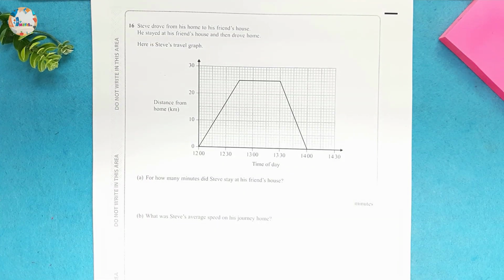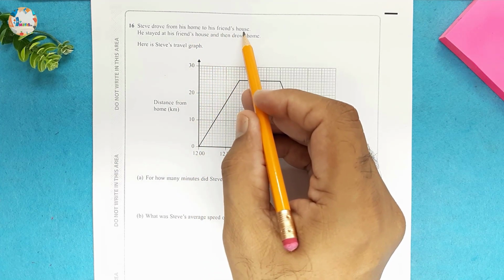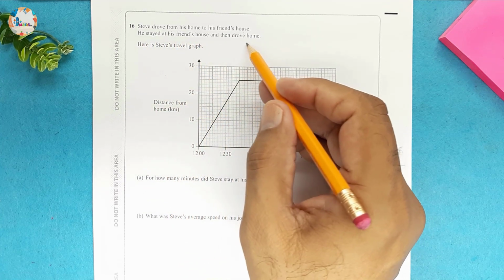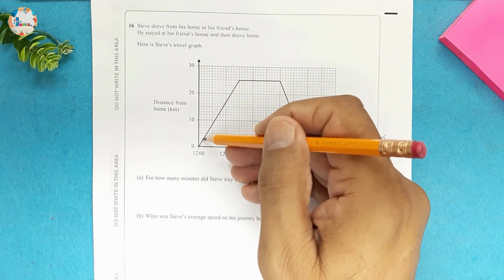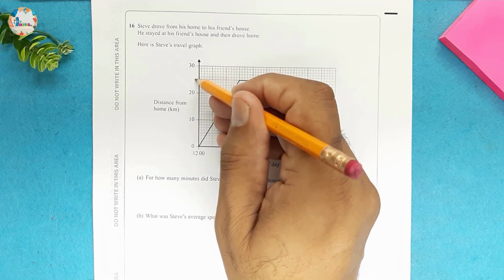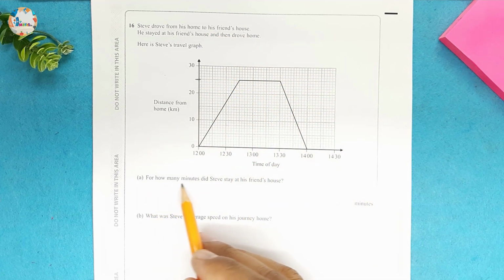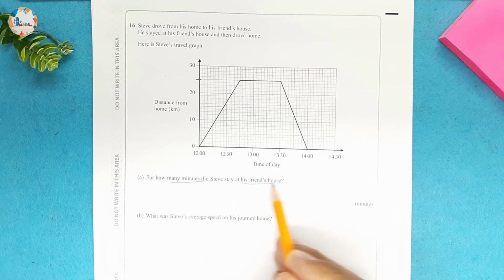Question number 16. Steve drove from his home to his friend's house. He stayed at his friend's house and then drove home. Here is Steve's travel graph. So this is traveling, then staying. So at this distance is the friend's house. For how many minutes did Steve stay at his friend's house?